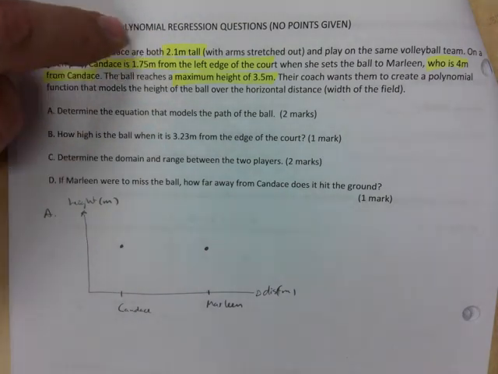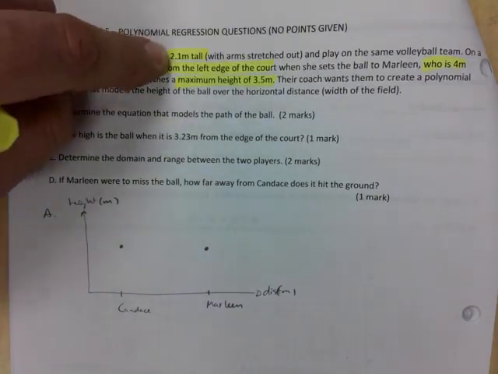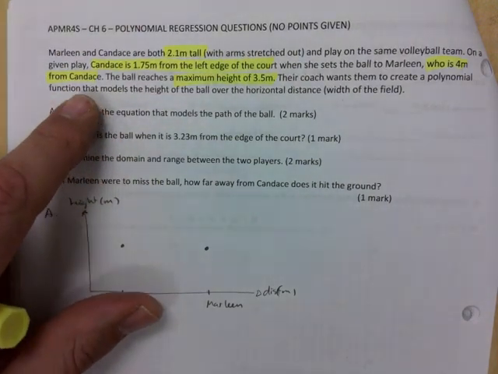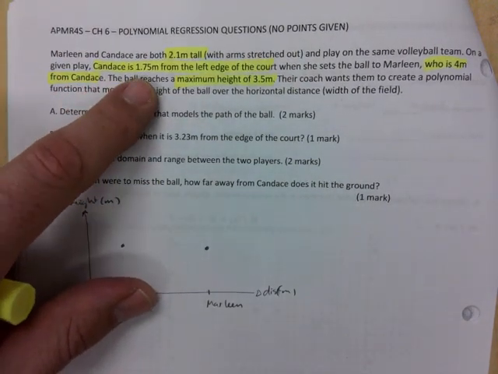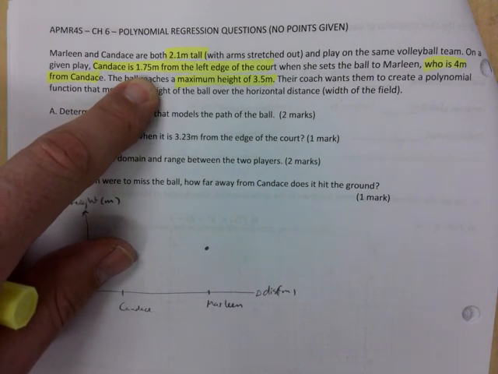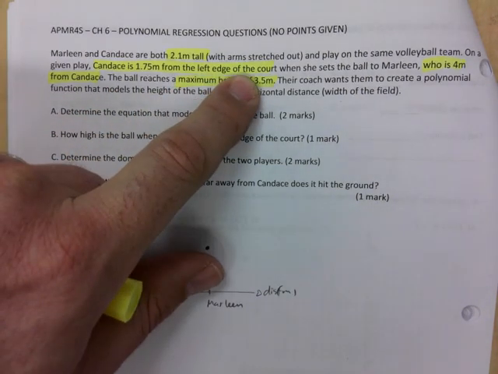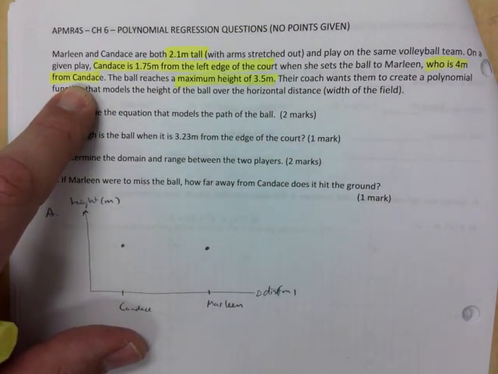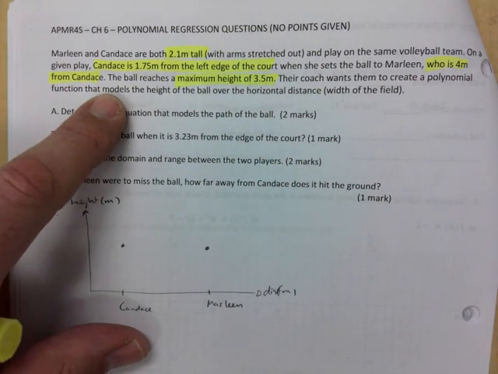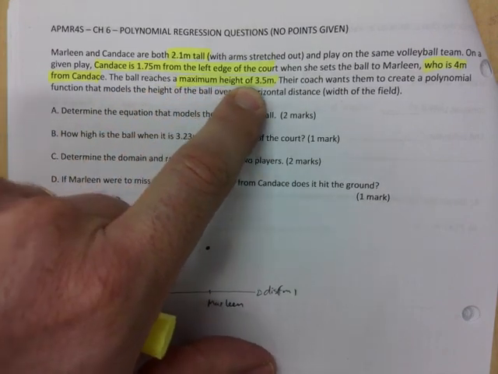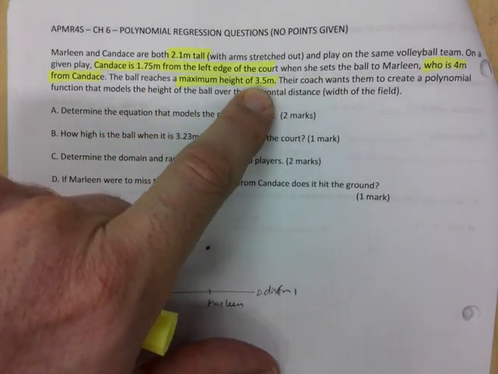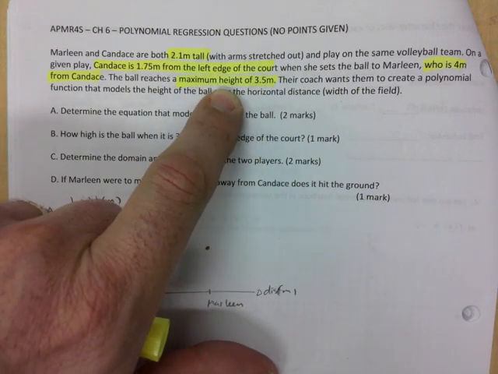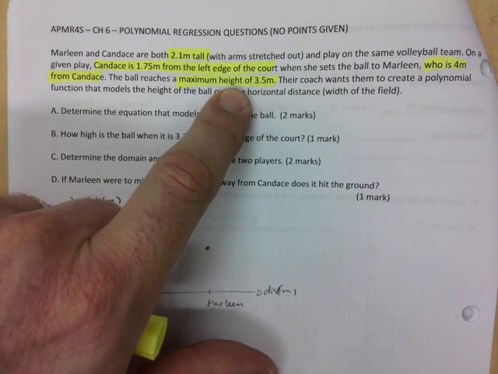and we know that both Marlene and Candace have the same height essentially when they're stretched out their arms. On a given play, Candace is 1.75 meters from the left edge of the court when she sets the ball to Marlene, who is 4 meters from Candace. Highlighting important information. The ball reaches a maximum height of 3.5 meters. That is an indication that that's partial information regarding the vertex right there.